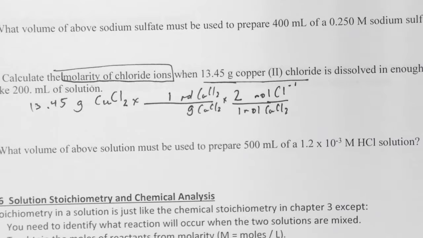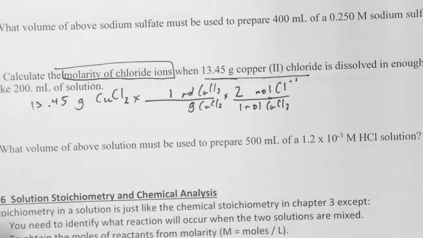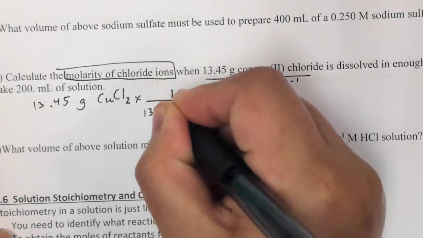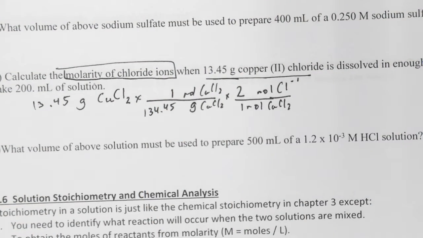If you want, you can change it right here. If you don't want to, you can also convert it to molarity, and then you can just say, okay, there is 2 of them, so multiply by 2 later. Either way is fine. I just like to do ahead so that I don't get myself confused. And now I got to pick up CuCl2, 63.55 plus 35.45 times 2. So we're going to get 134.45. Okay, cool.